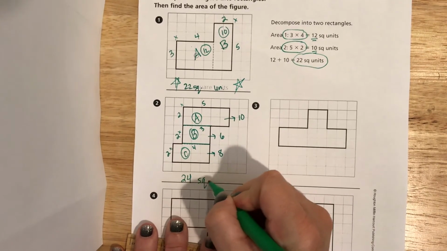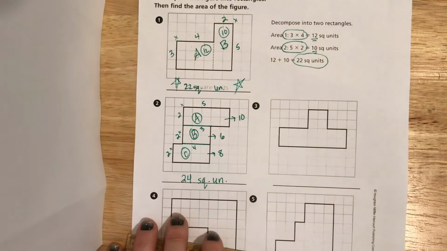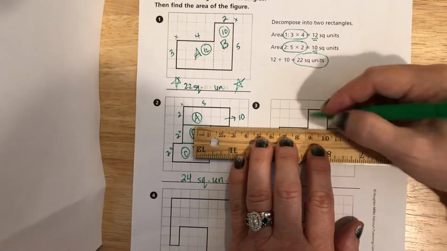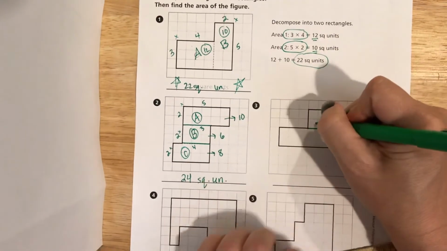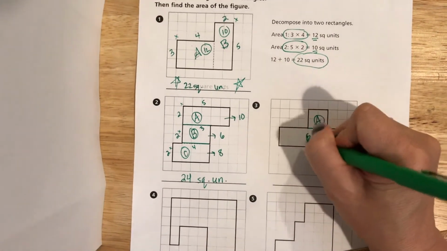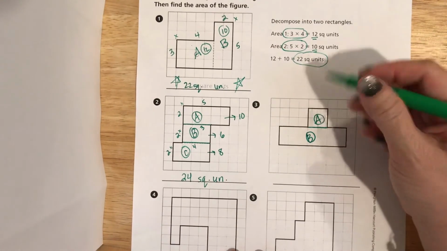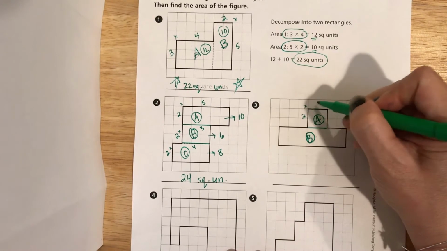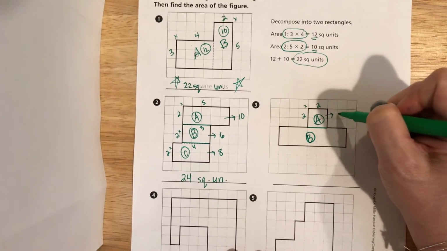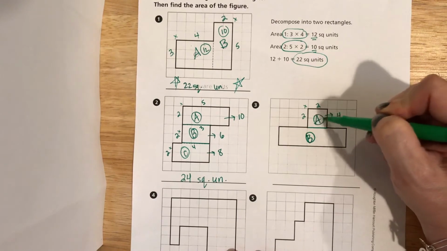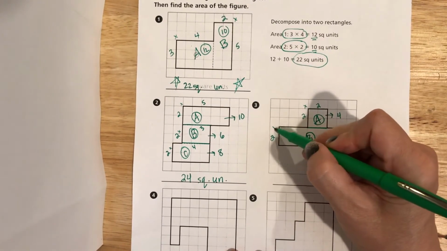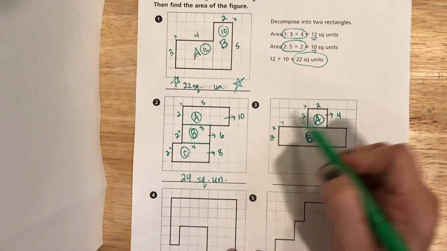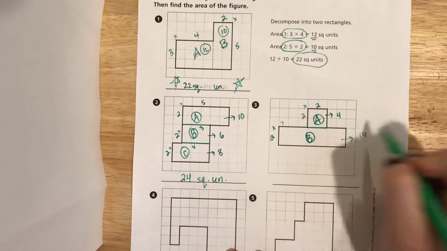24 square units. Okay. All right, this one's pretty easy. We're just going to divide this one into 2 shapes right here, and we're going to have shape A and shape B. If I divide them up and find the area, I would have 2 times 2, that would give me 4. And 2 times 7, that would give me 14.